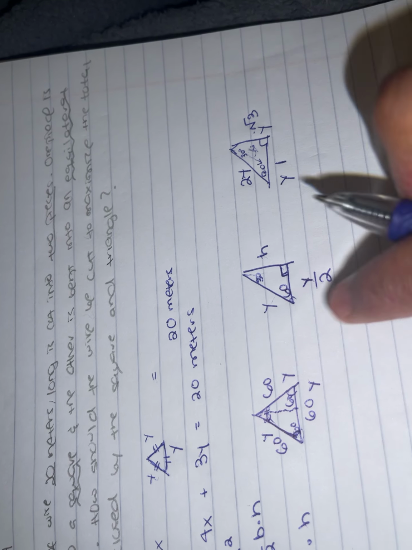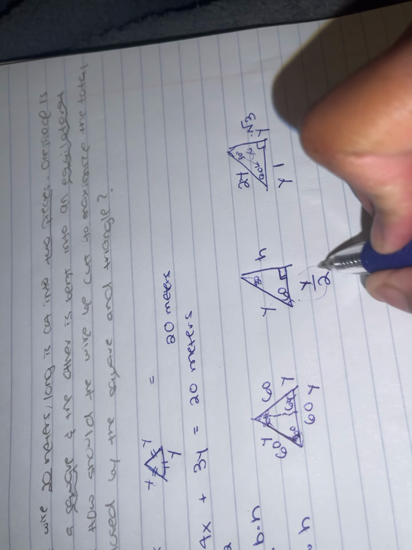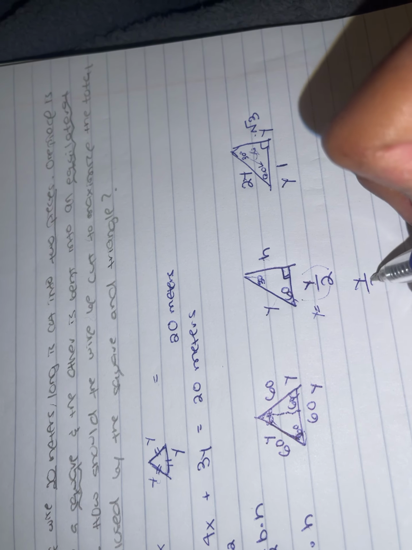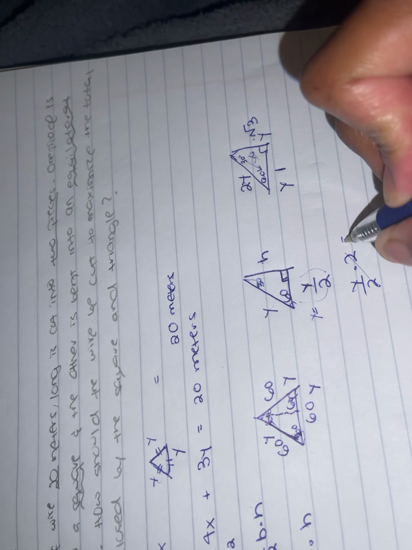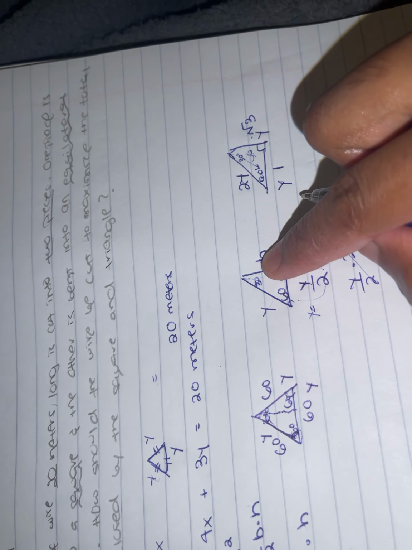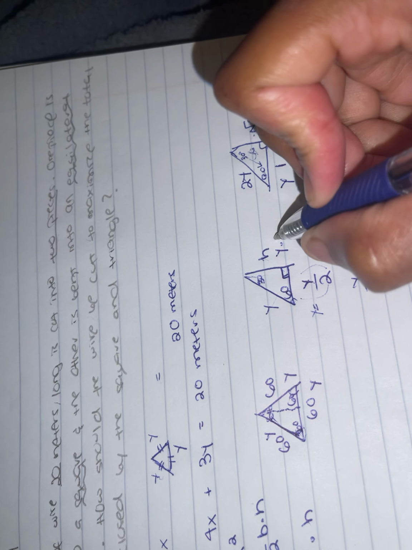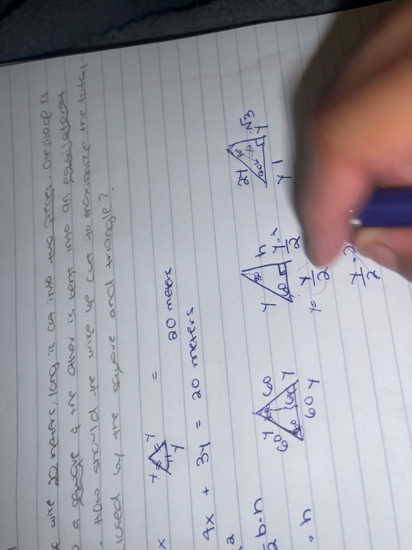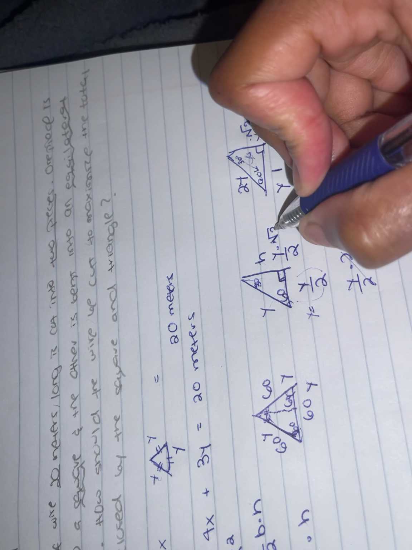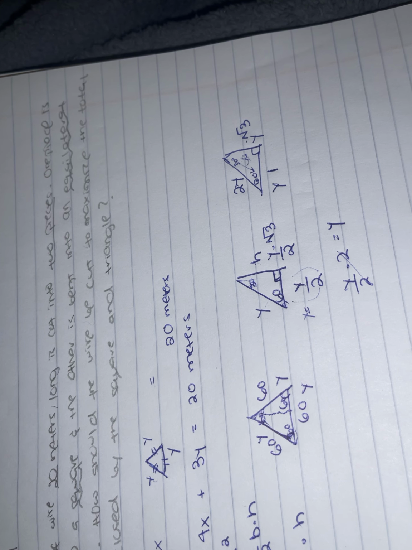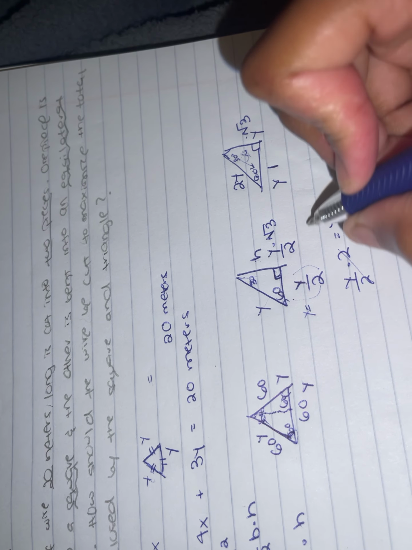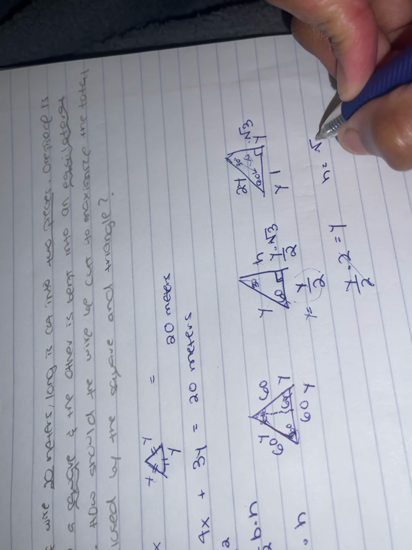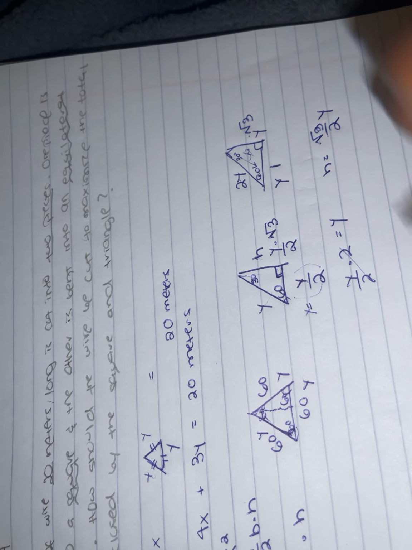And y in this case is this. This is the 2y, because y over 2 times 2 gives you y, and that's the y right there. So the height has to be y over 2 times root 3, which gives you that h is equal to root 3 over 2 times y.